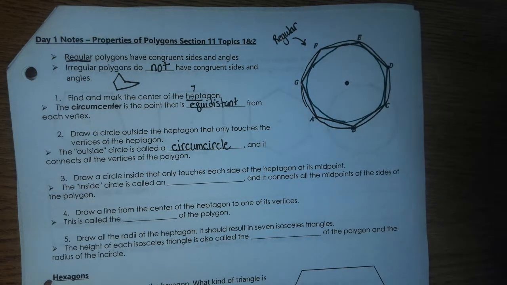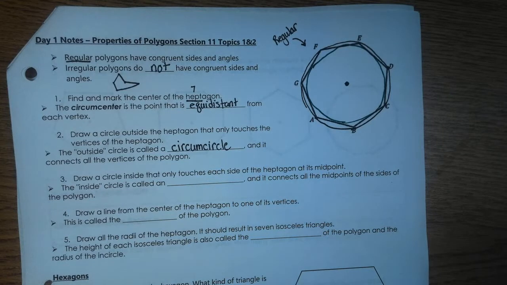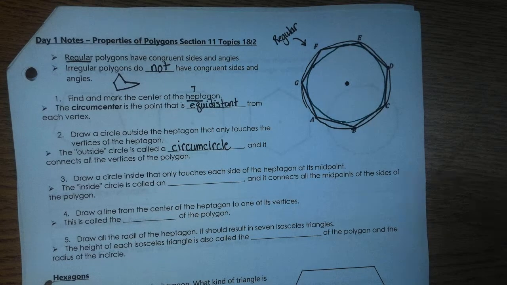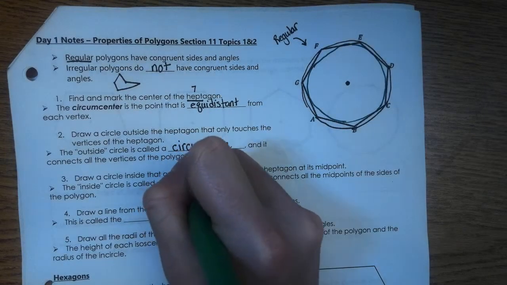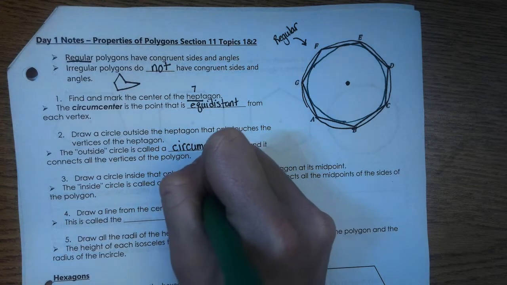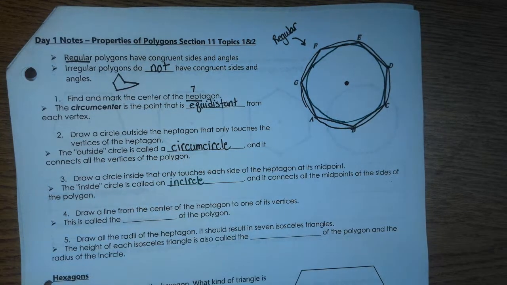The inside circle is called an incircle. Just like it sounds. Inside circle.